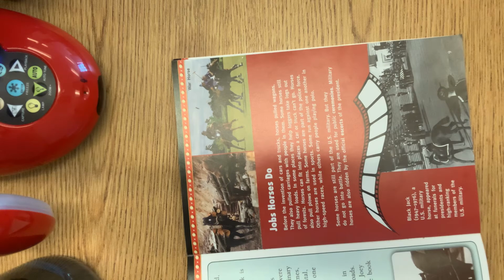Some horses are part of the police force. Other horses are used in sports. Some run against one another in high-speed races, while others carry people playing polo. Some horses are still part of the U.S. military, but they do not go into battle. They are used for public ceremonies. Military horses are also ridden by the official escorts of the president.